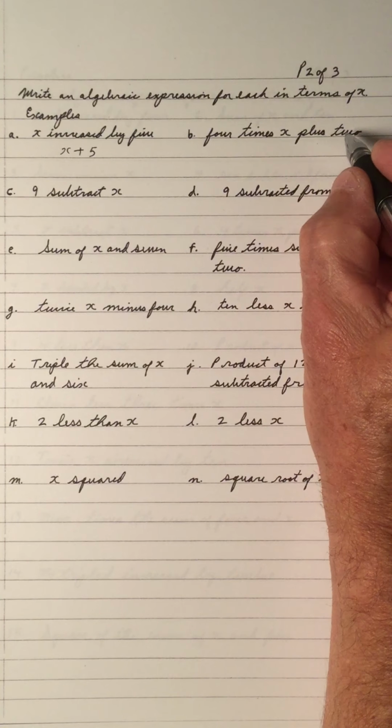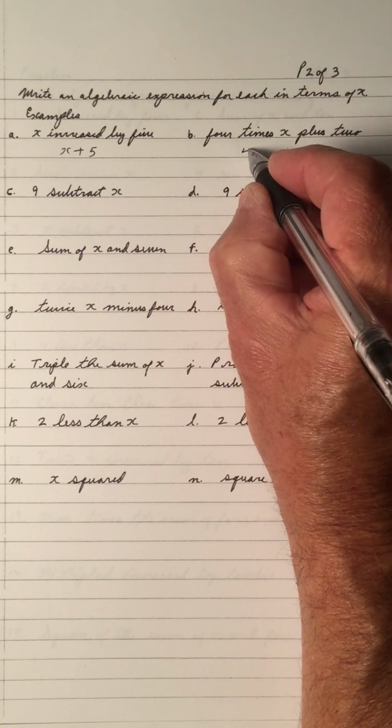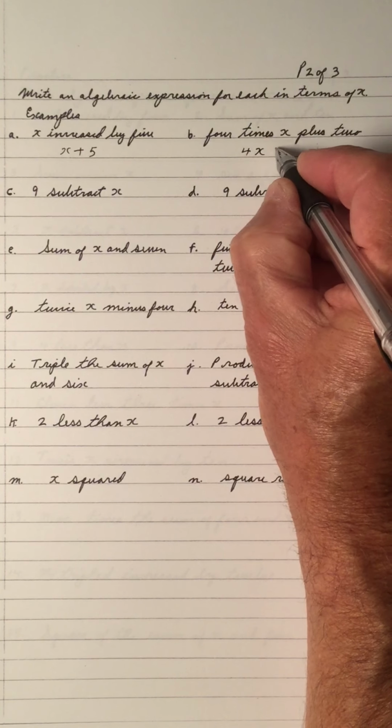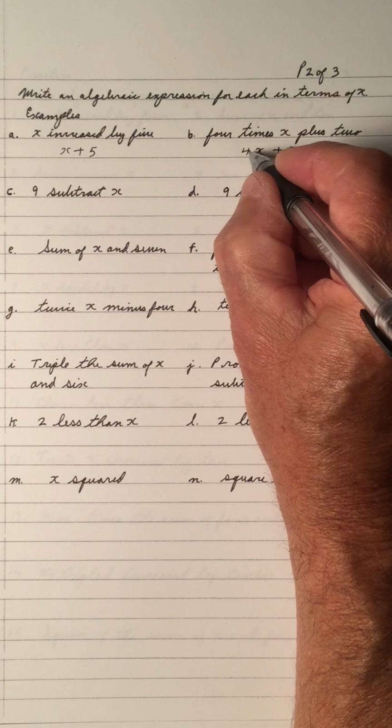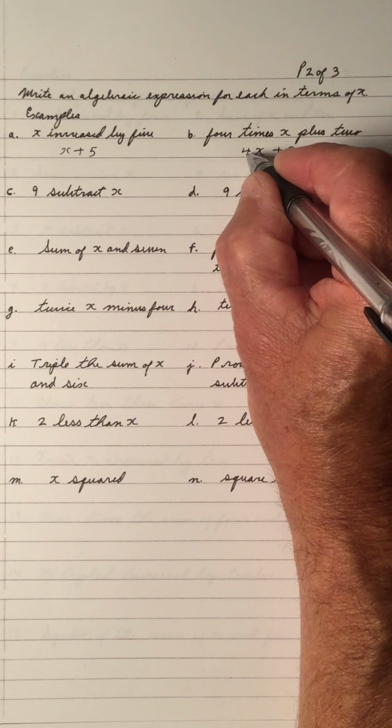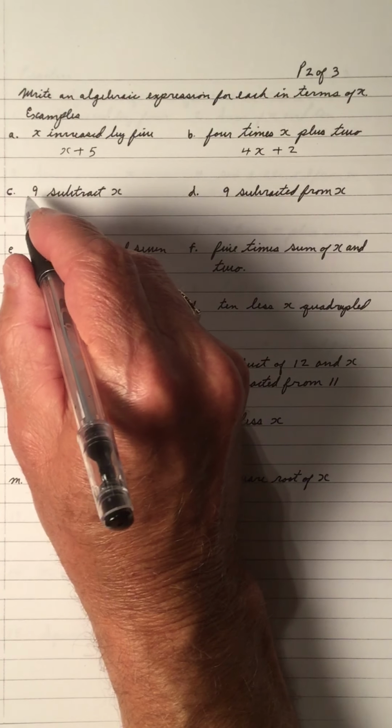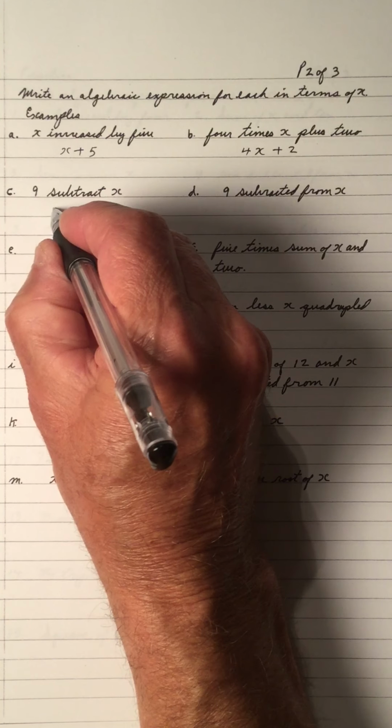B, 4 times x plus 2. 4 times is a multiply. Plus is add 2. Notice the 4 and the x, there's nothing in between, so it's understood to be multiplication. C, 9 subtract x.